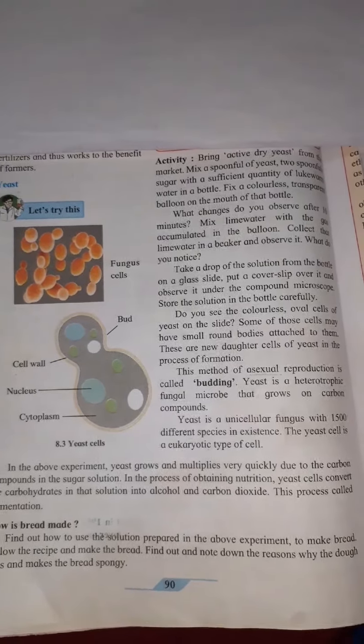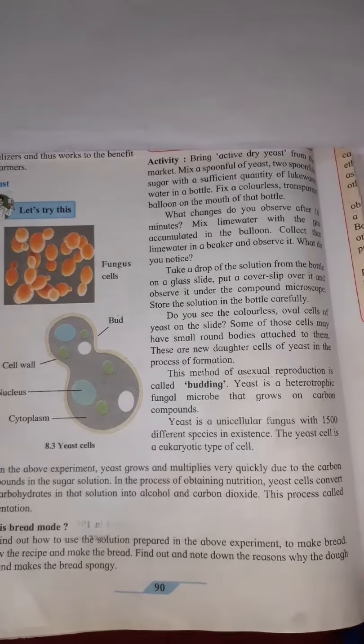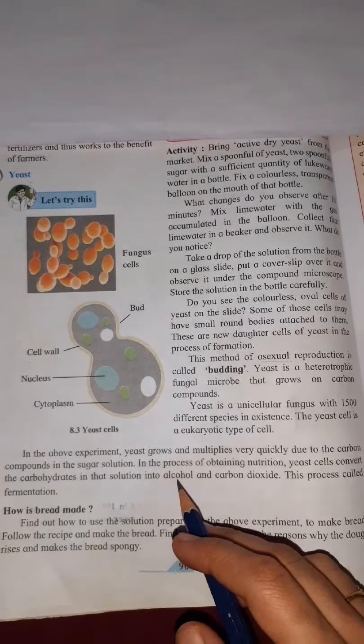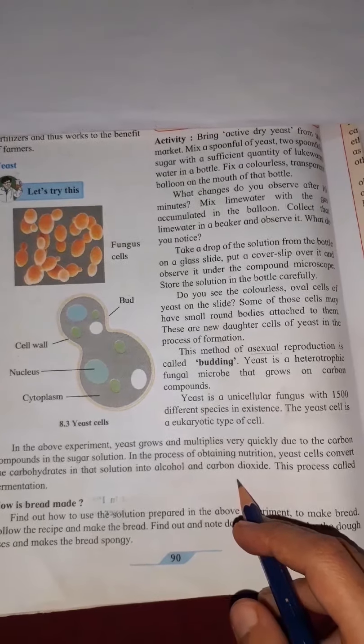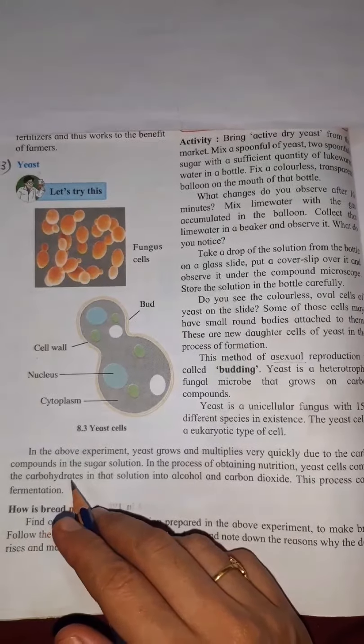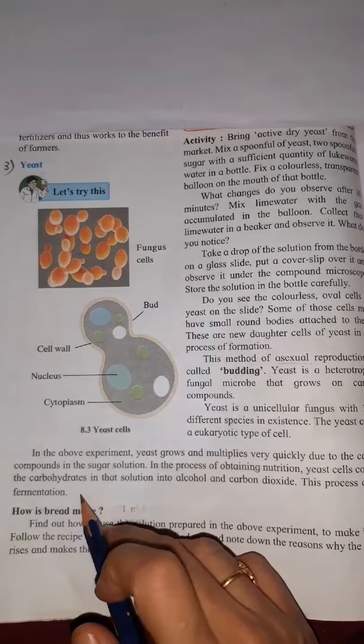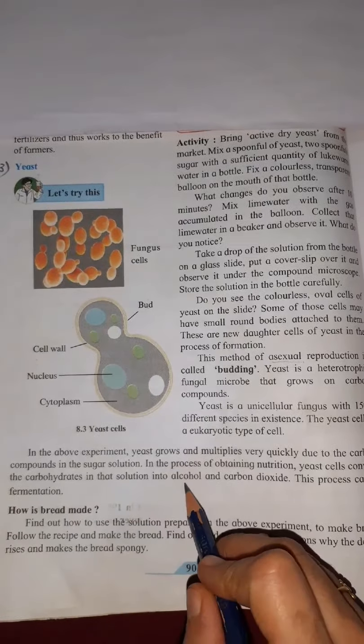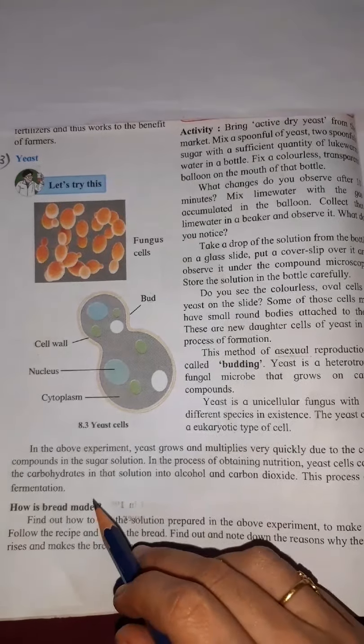And why does it require carbon compound and sugar? Because these are the compounds from which the yeast will take its nutrition. And when it is taking its nutrition, it will convert the carbohydrate in the solution into alcohol and carbon dioxide. Whatever carbon or sugar is there, it is a form of carbohydrate. That carbohydrate yeast will use, and it will convert it into alcohol and carbon dioxide. And this process is called fermentation.